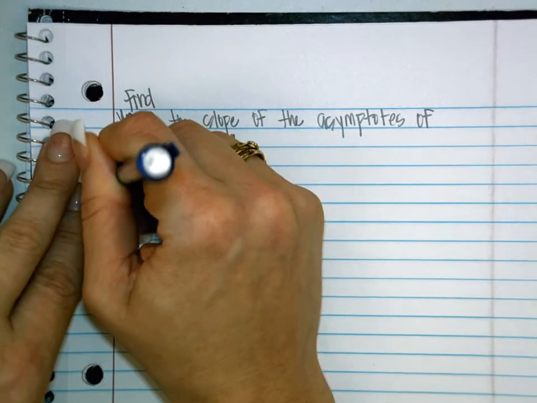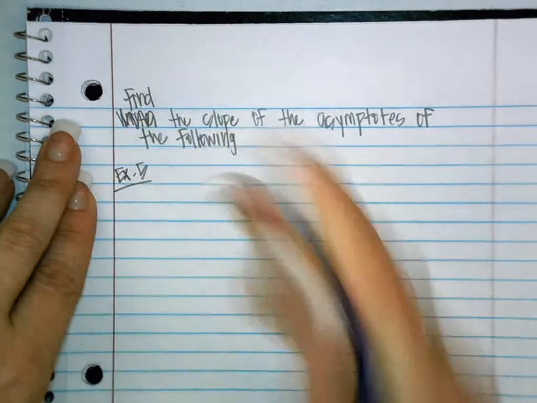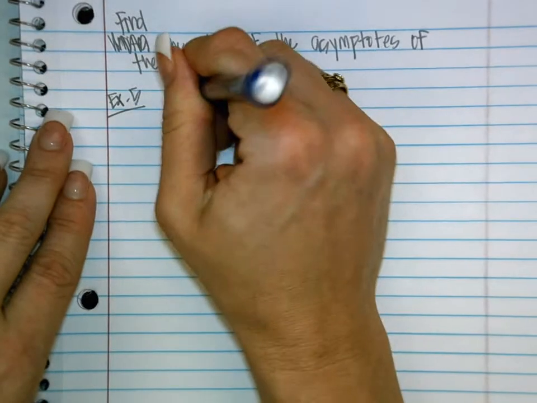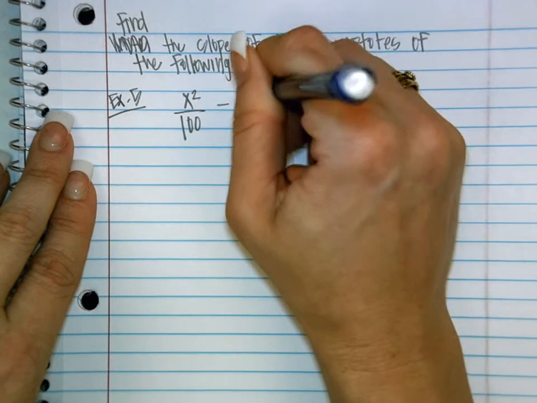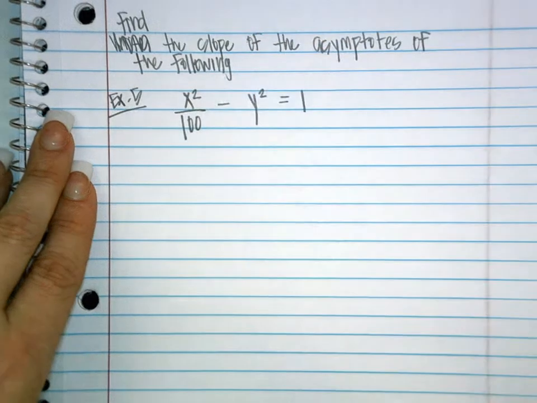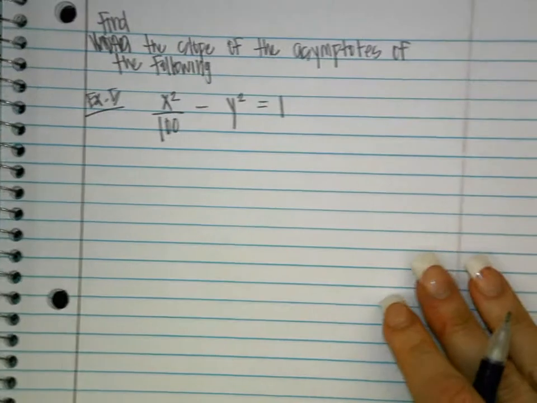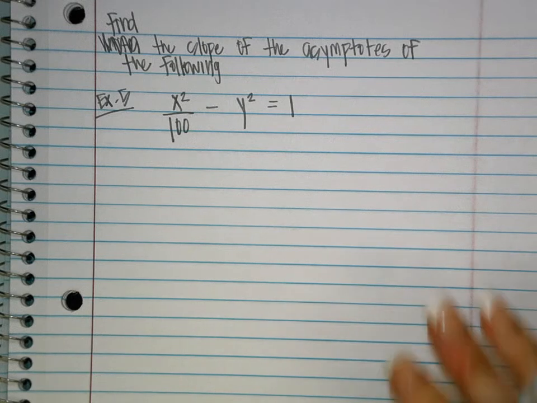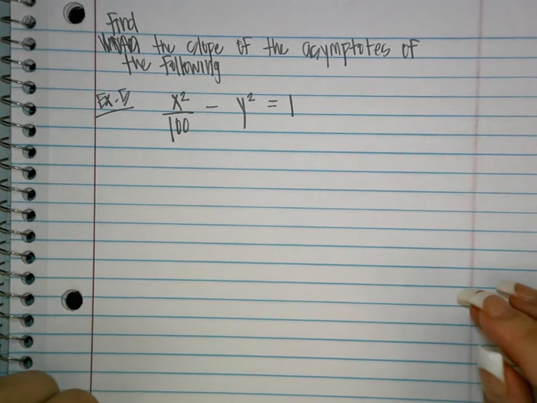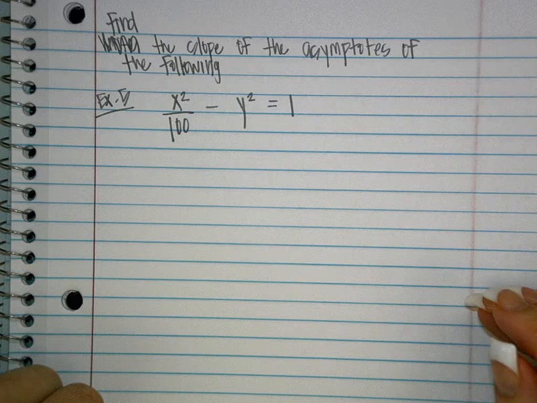For example, number 5: x squared over 100 minus y squared equals 1. Find the slope of the asymptotes of the following.